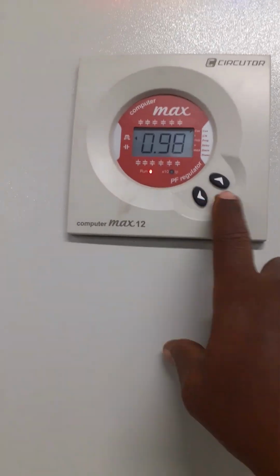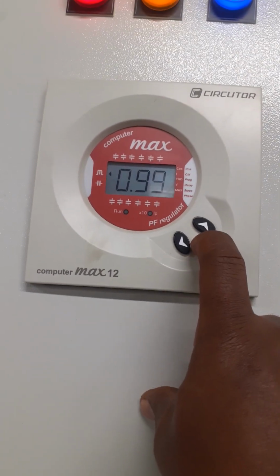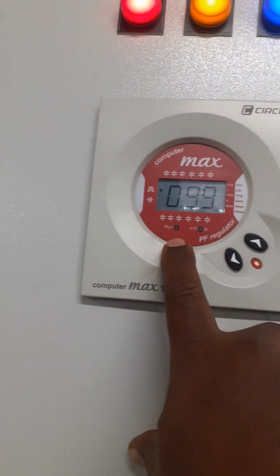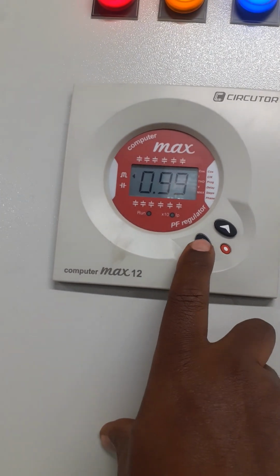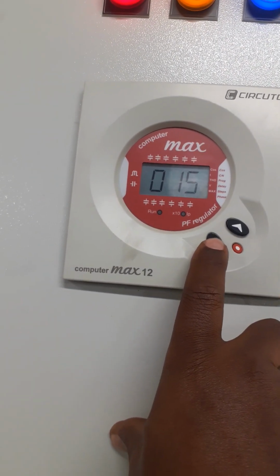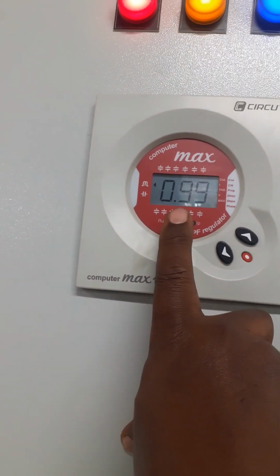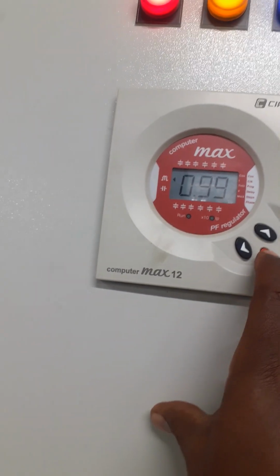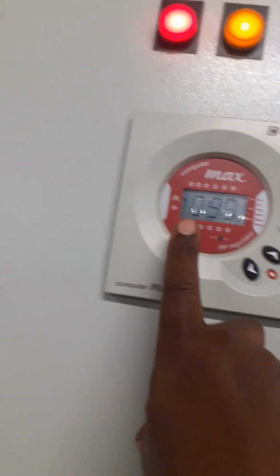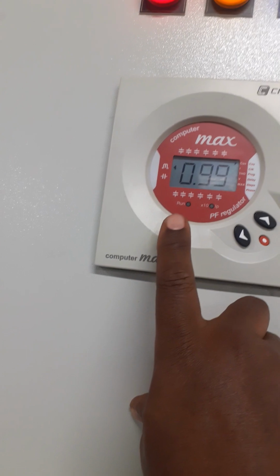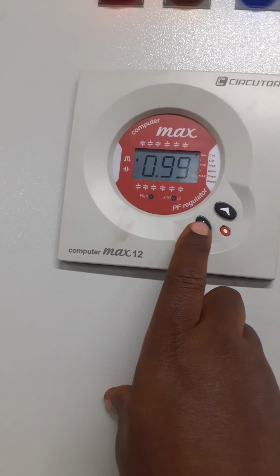So how do you now use these buttons to navigate? This one, you can access the program inside. Let me access. Okay, you can see the run indicator is off. This one I can use to scroll down. Then I go back there. But suppose I want to make changes on our target power factor, I have to make a short press here. Okay, this one is highlighting. If I want to jump to this other one, I use the lower button.